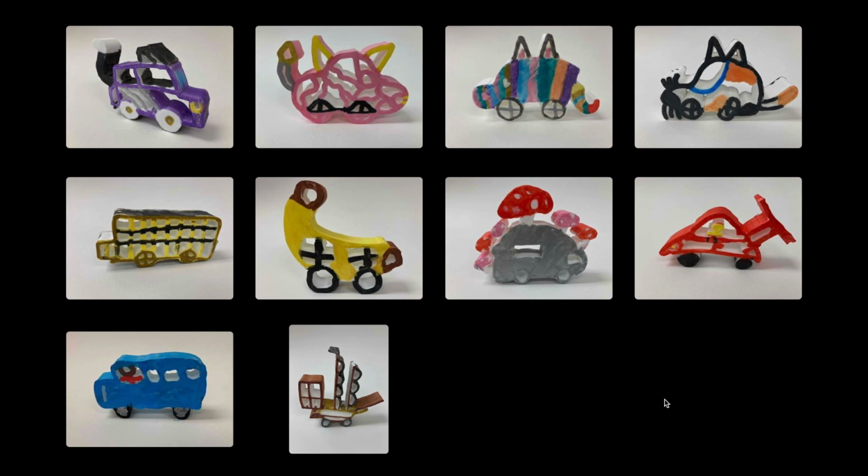When we are designing our 3D printed car, think about where you're going to have the positive and negative spaces. The positive spaces are where the 3D print is solid, and the negative spaces are where there is an opening in your design. So keep that in mind as we are working on our designs. Everything will print in white, and once it's printed, we'll get to color it with markers.